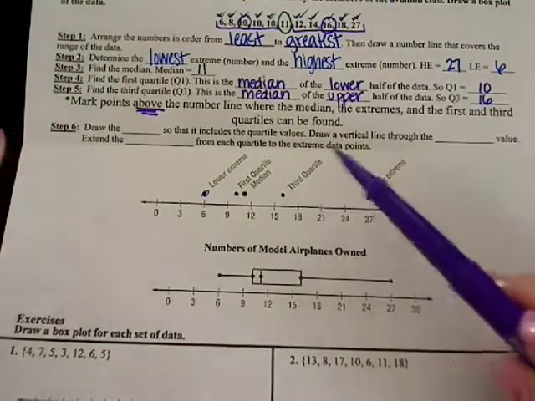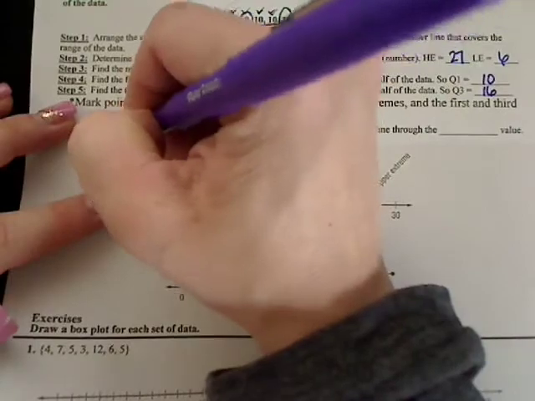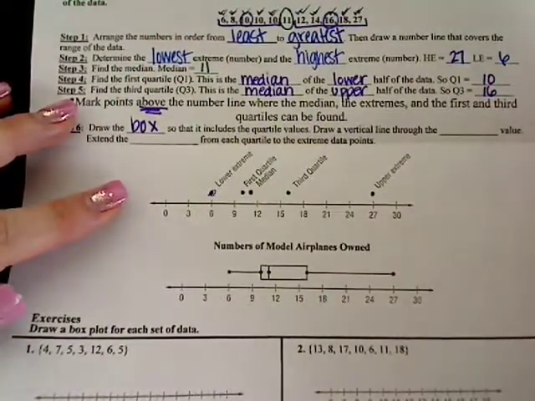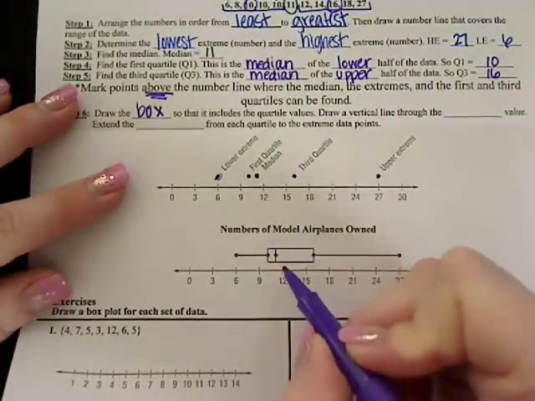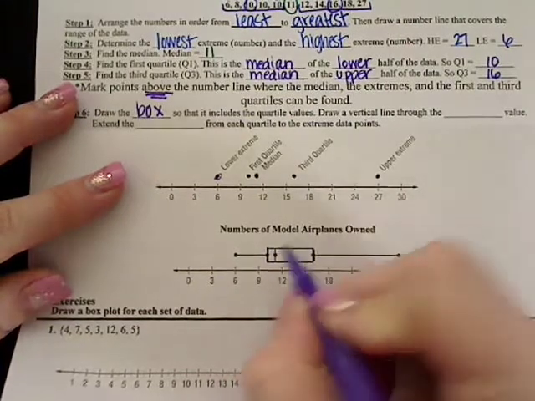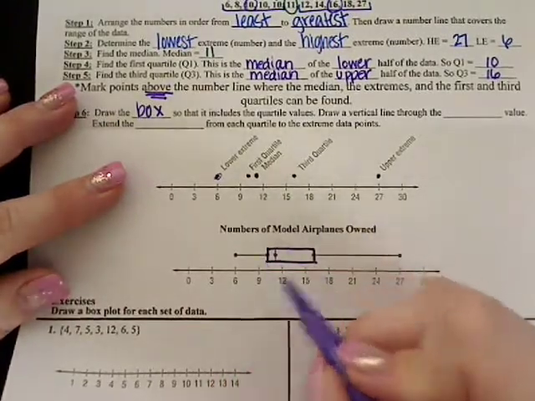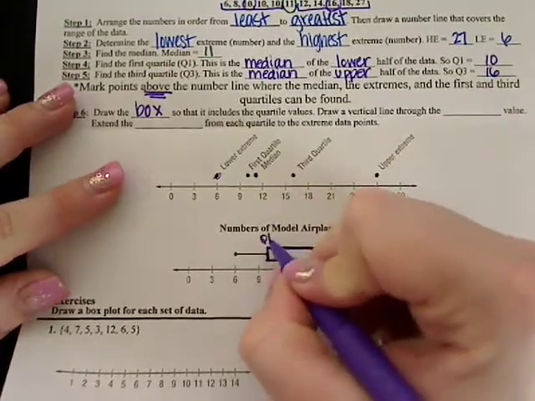Your extremes, upper and lower, your median, and your Q1 and Q3, okay? After we do that, we're going to draw the box so that it includes the quartile values, okay? So we would draw a box. And if you look down at this one, we drew a box through Q1 and Q3. Okay, we drew a box around through Q1 and Q3. We've got Q1 and Q3.